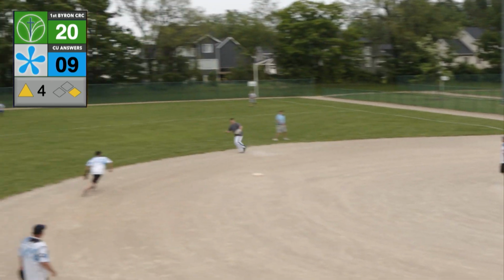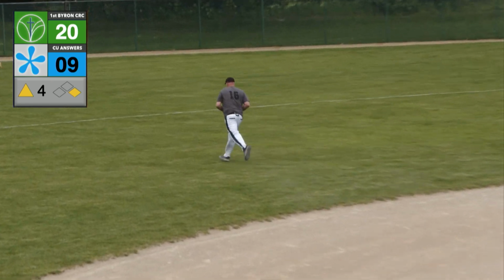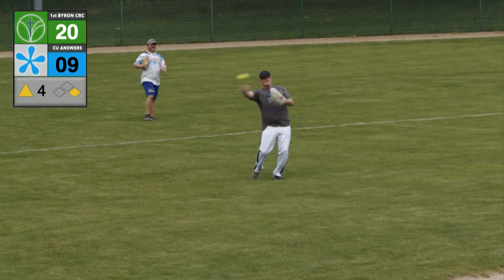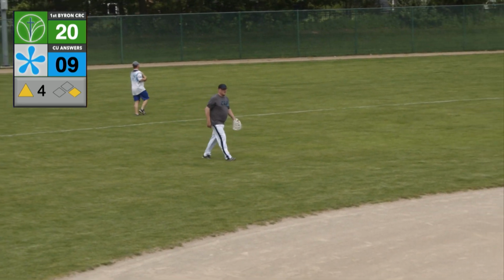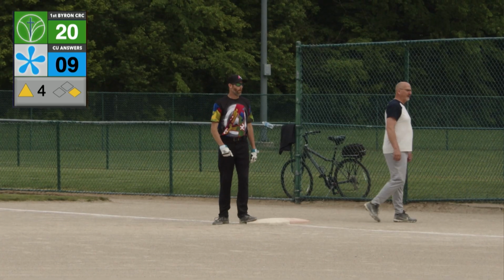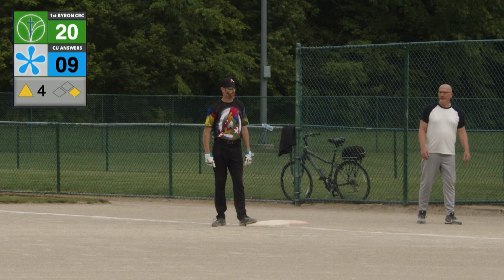This one swung on, popped up, and caught by the second baseman. Two outs now here in the top of the fourth.